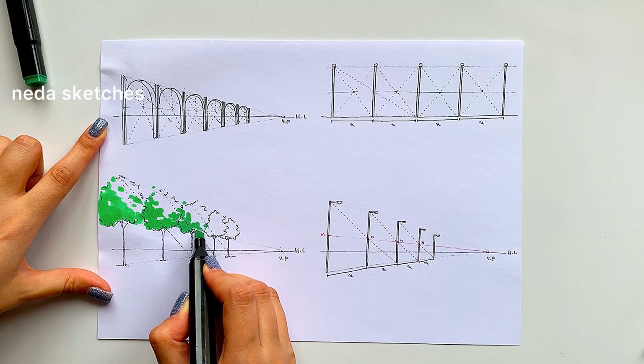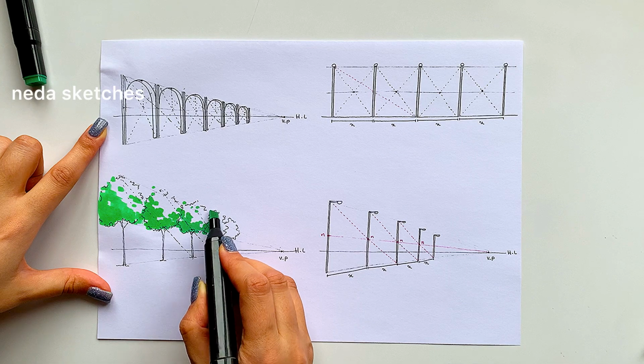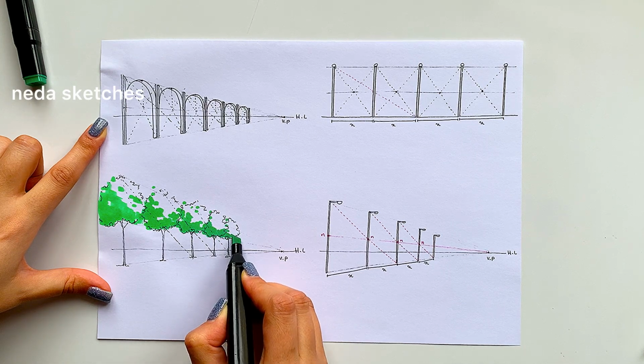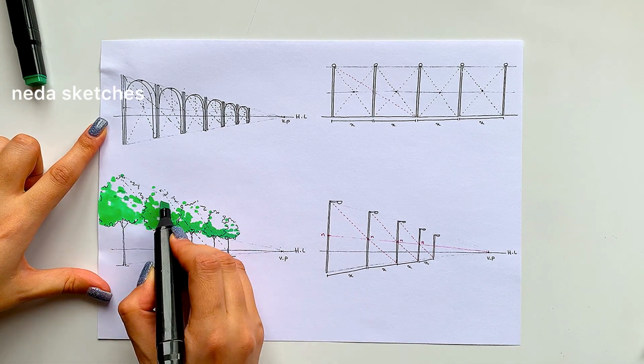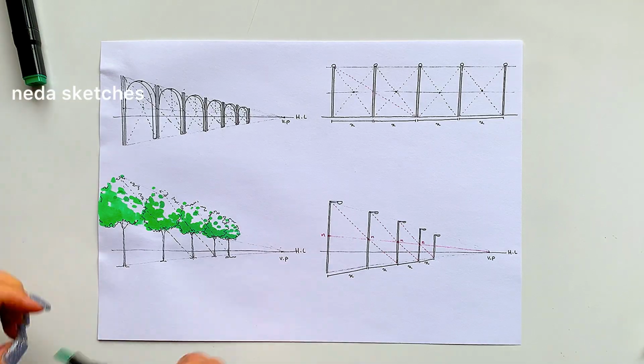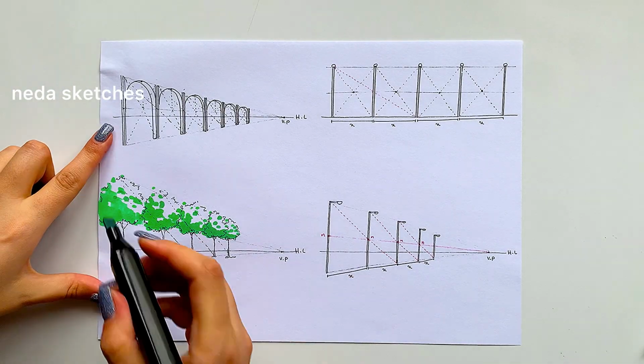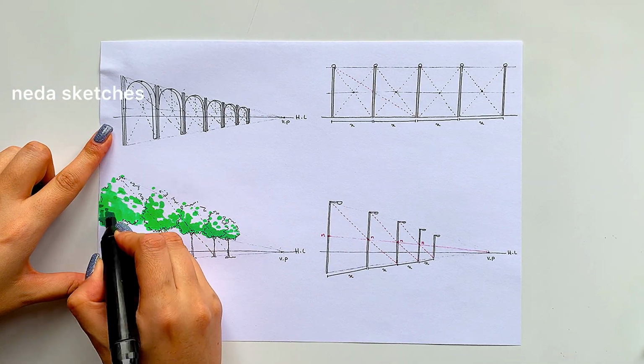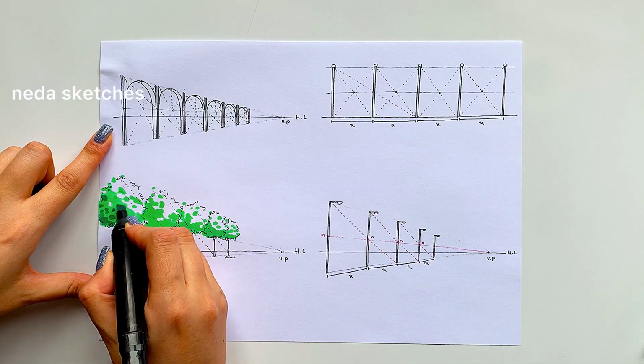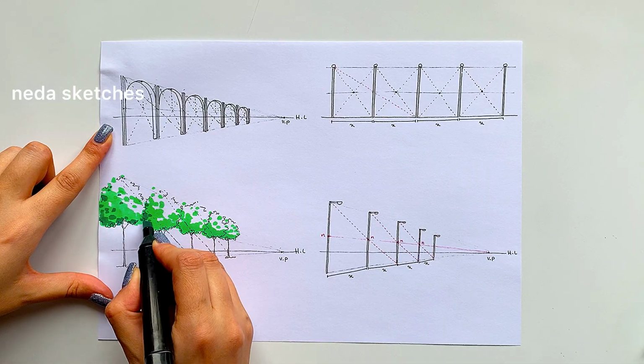First, I color some parts of the trees with the light green according to the light direction. Then I make some shadows with dark green.